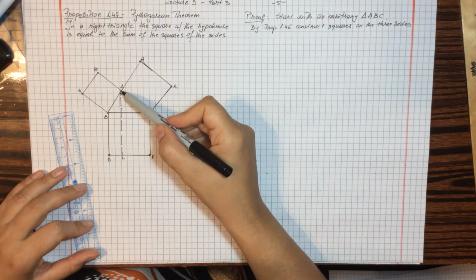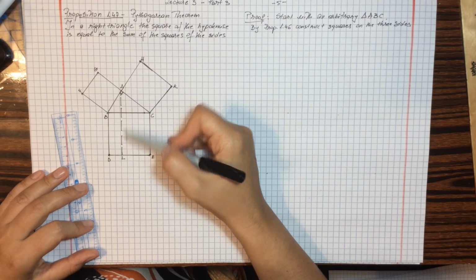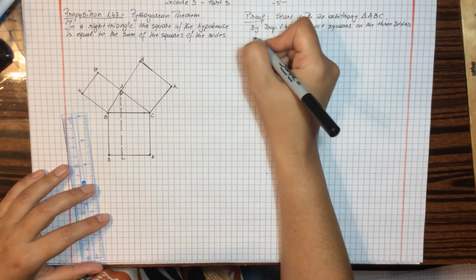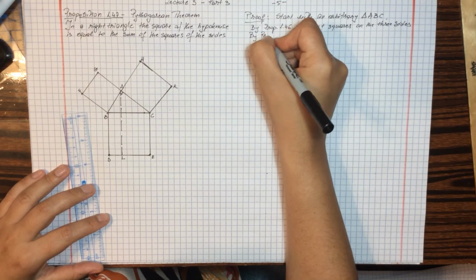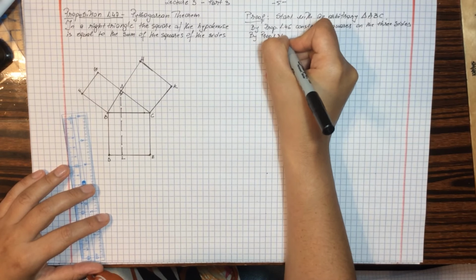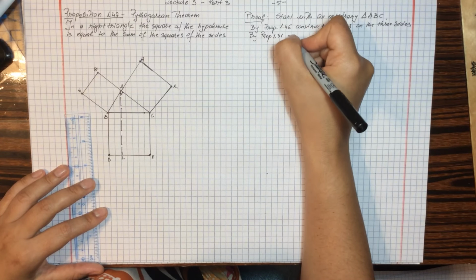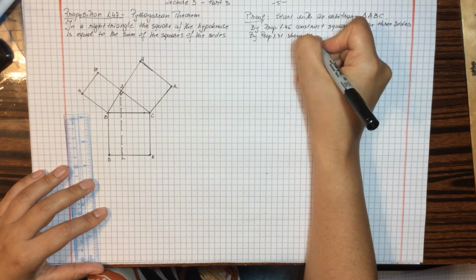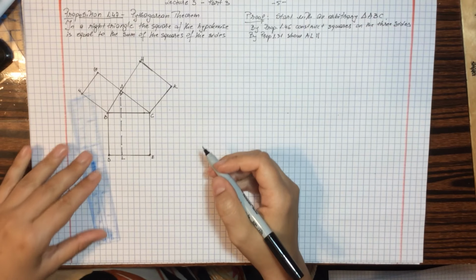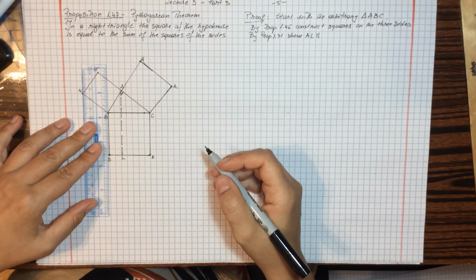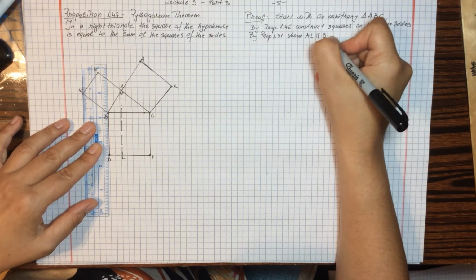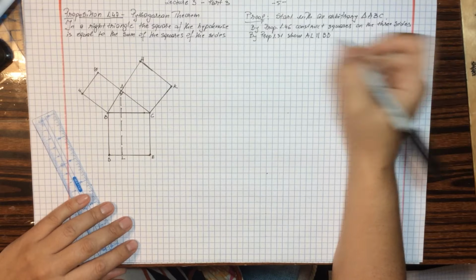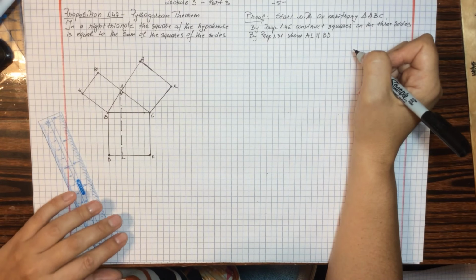So I'm going to draw the line AL. And by proposition 131, it's possible to show that the line AL is parallel to the line BD. So that's what we are going to show.